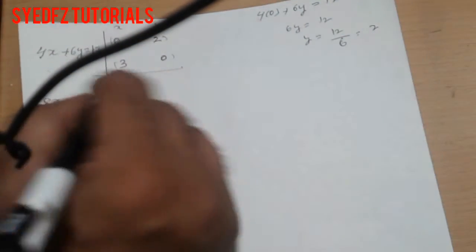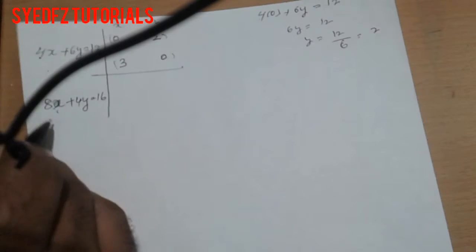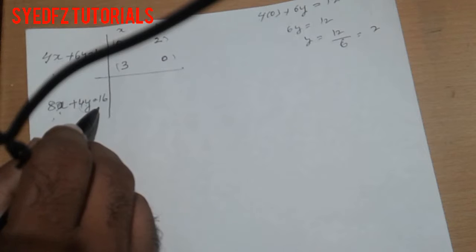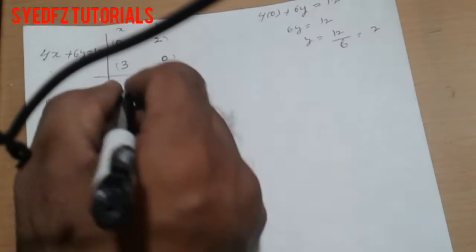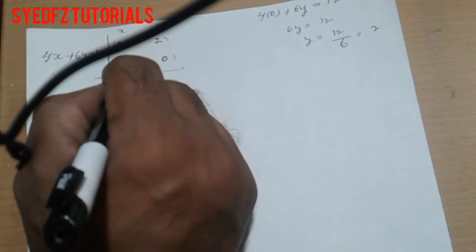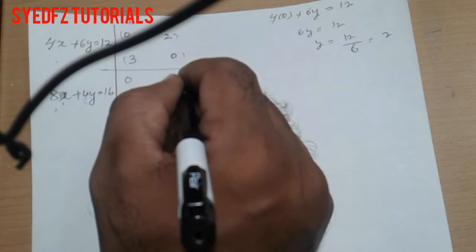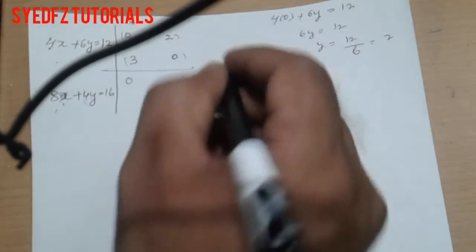Now for the second equation, put 0 in x. We have only 4y, so 4 goes to the downside, 16 divided by 4 is 4.